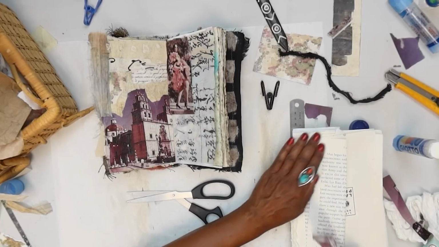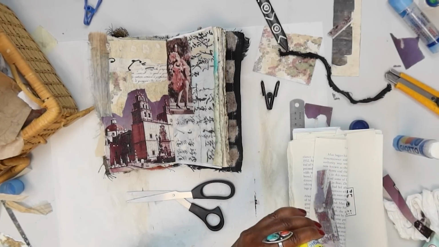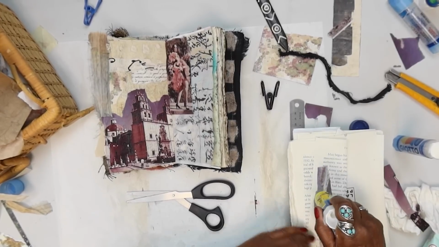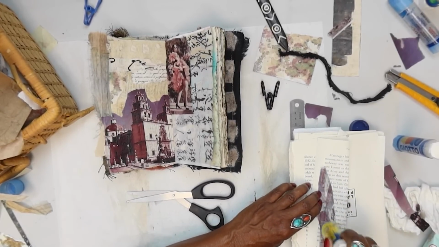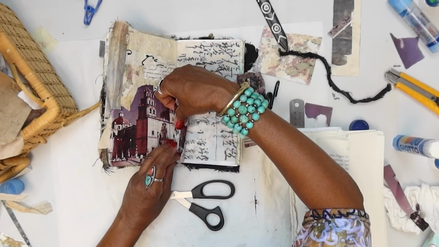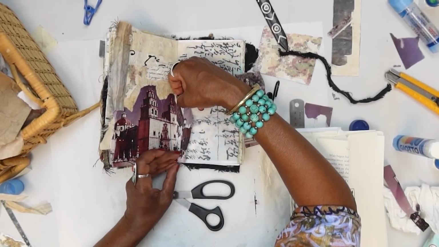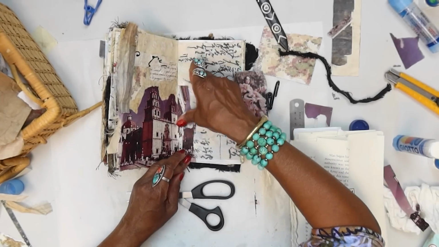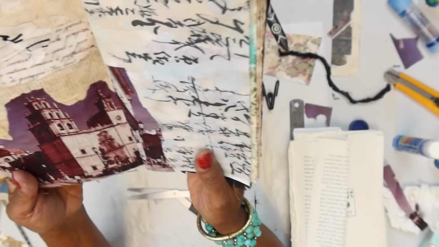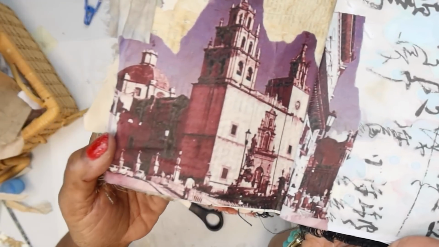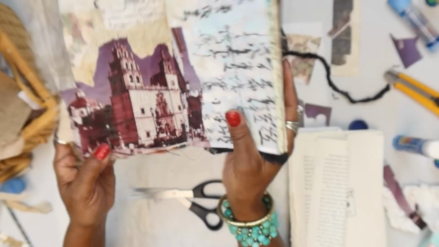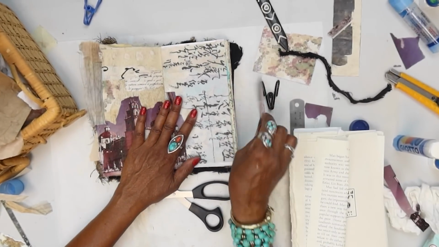So let me just put some glue on this piece. When you're tearing your photos, you can rearrange them. Just kind of think in terms of a composition. So that goes right there. You can see how it sort of picks up the image that was here, and it almost looks like it's just another street or another part of the block, and I like that. I love working with these old slides.